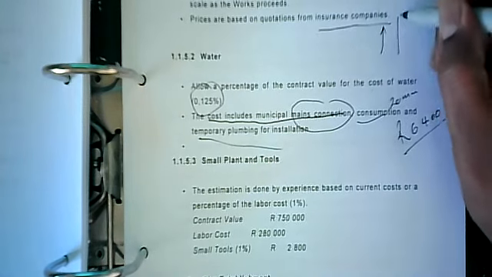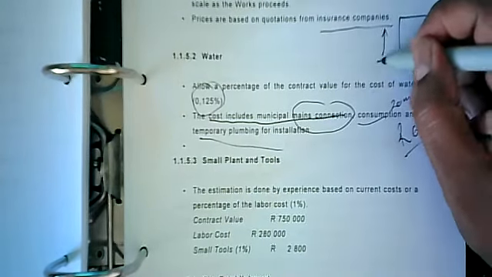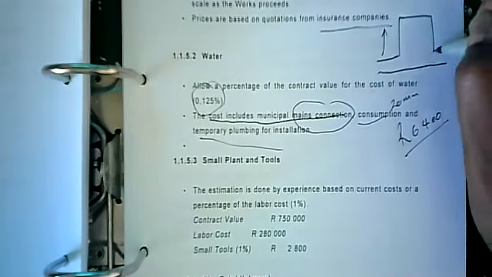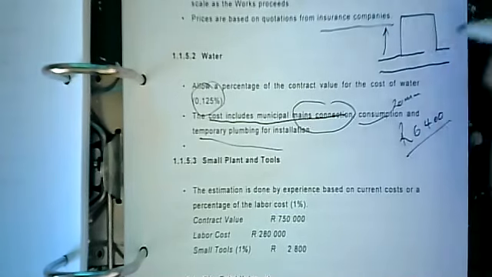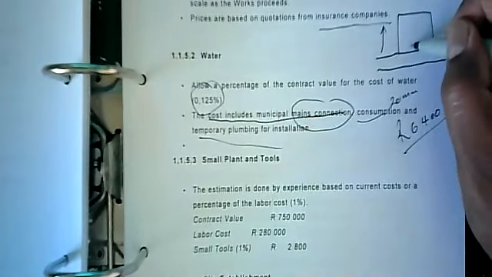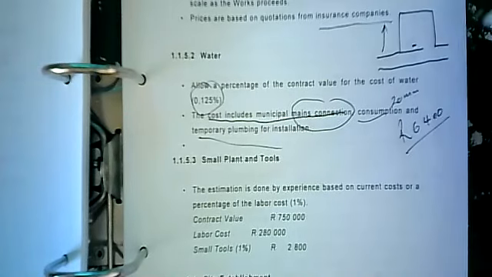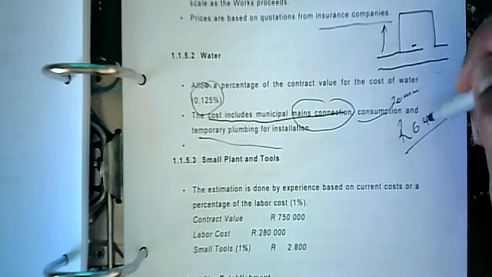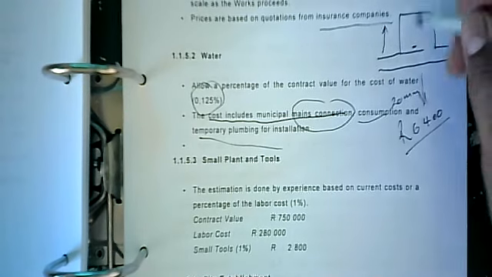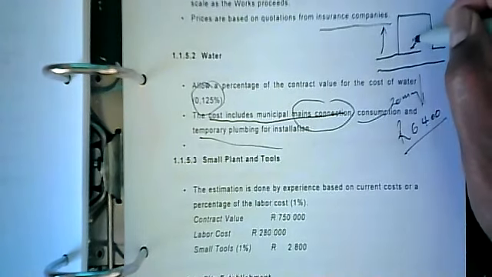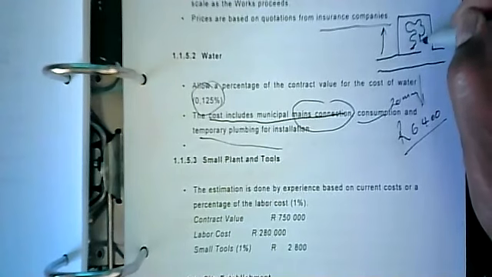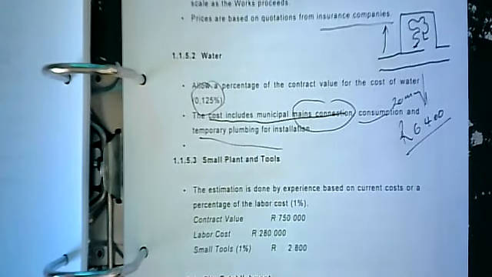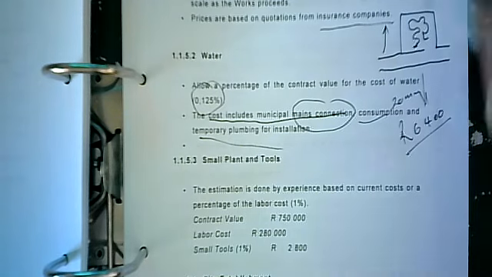Where will they do it? If this is your site, that's the road, that's your driveway, just for them to come here and put a meter there, there's the cost. And suddenly you have a connection, and you can basically put in all your pipes for that house.